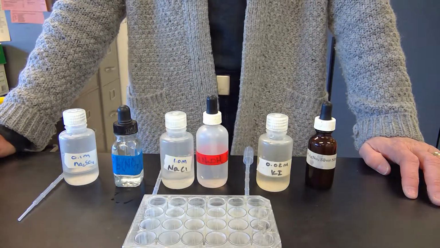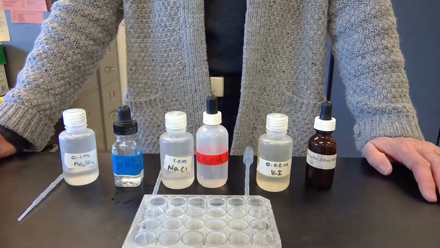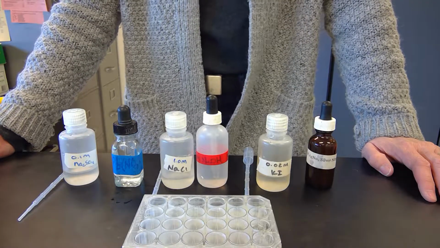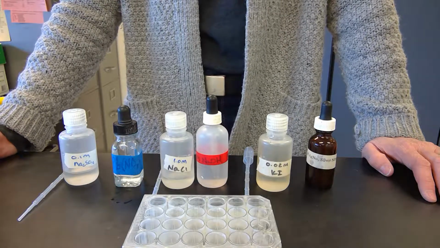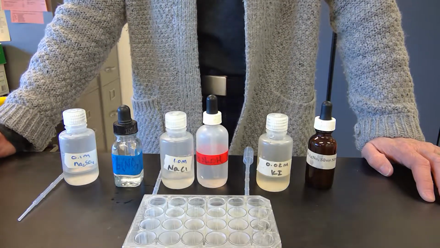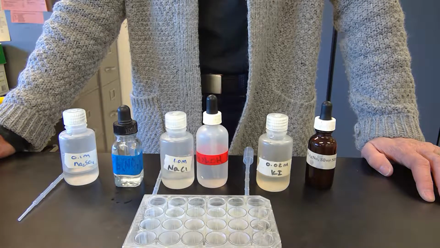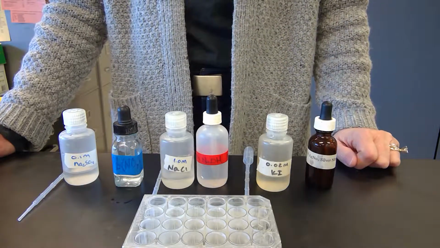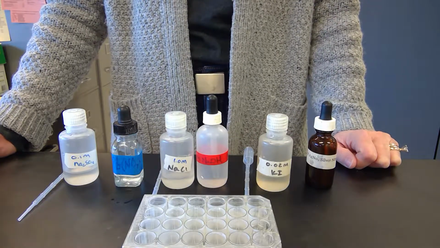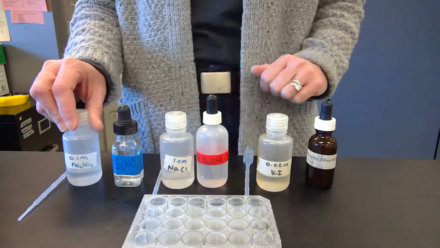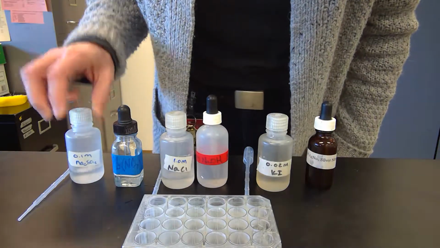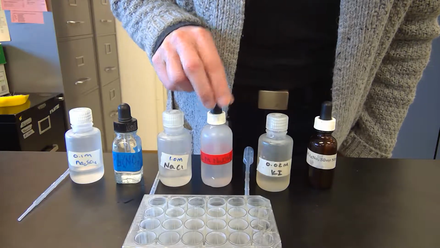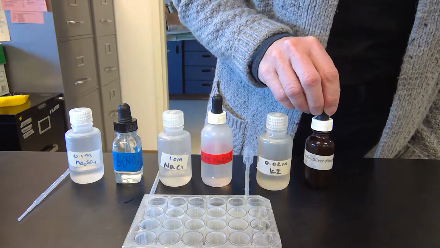of the different things reacting together, whether they do or not, and then describe what they look like. Then we're going to use that information to test unknowns against knowns, and then you'll have to compare your data and figure out what the identity of the unknowns are, and then write up a little lab report. So what we're going to be using is sodium sulfate, lead nitrate, sodium chloride, sodium hydroxide, potassium iodide, and silver nitrate.